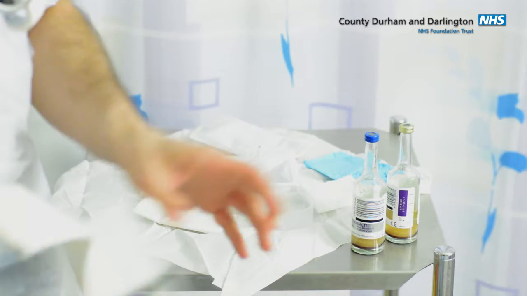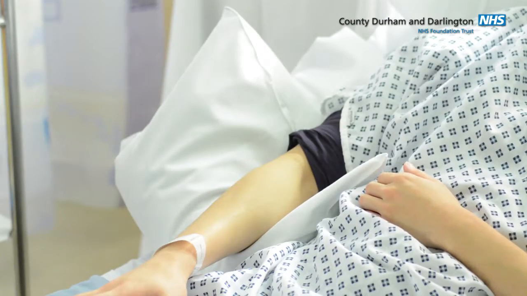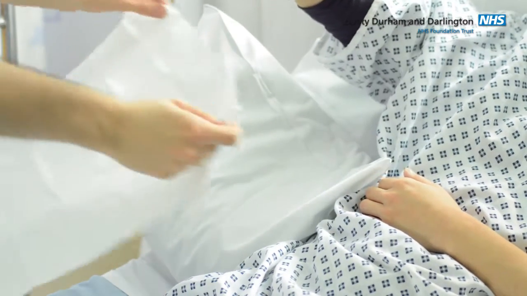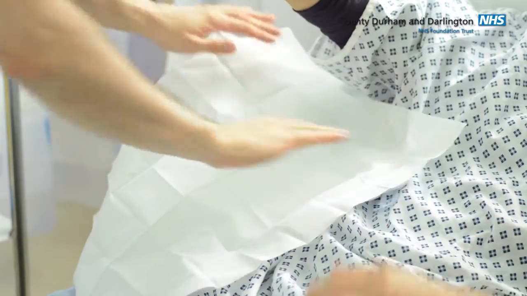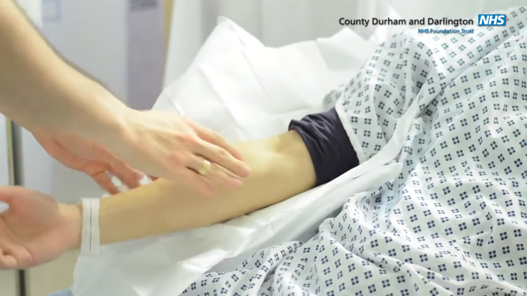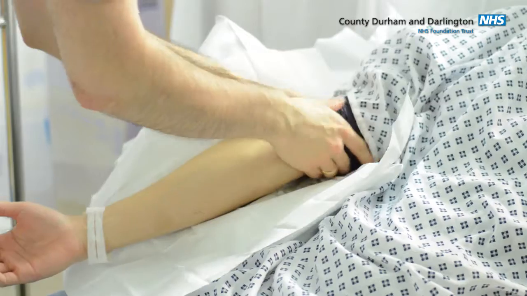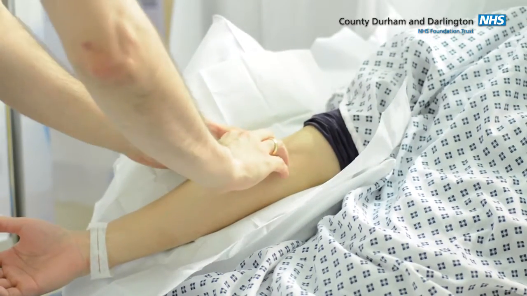Just going to place this drape underneath your arm, okay? Can I just ask you to lift your arm, please, sir? Place a drape underneath the patient's arm. It's fine. You can rest it down. Just gonna roll up your sleeve.